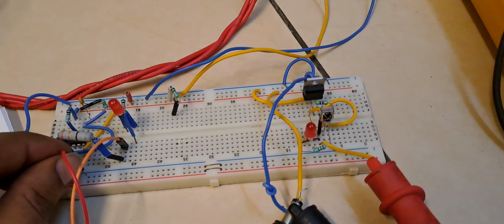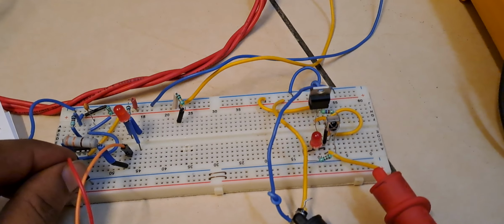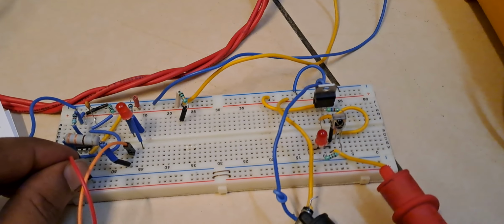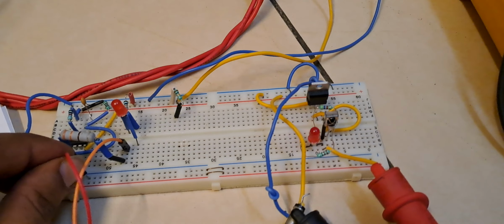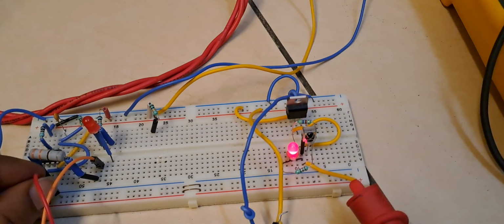Now in the next video I am going to interface it with a microcontroller. I will give a frequency modulated signal and I should be able to receive it on the output.